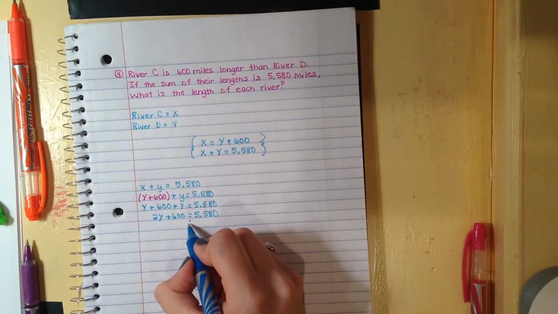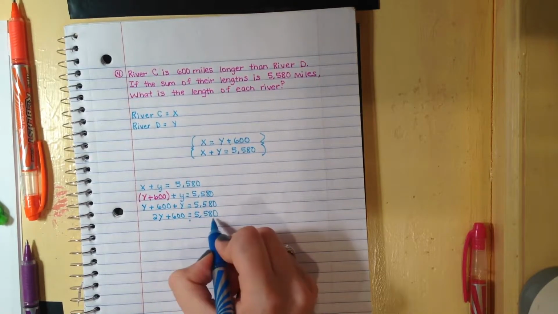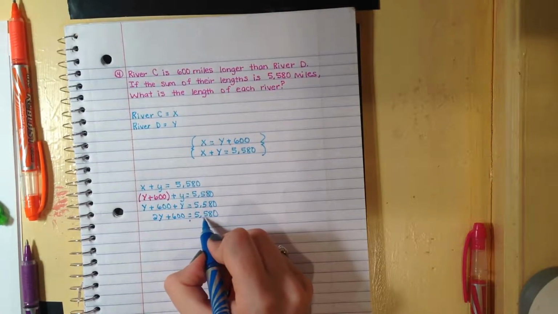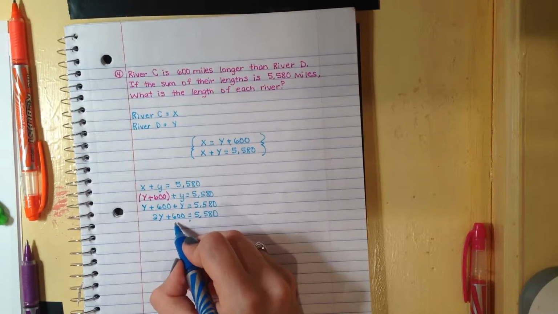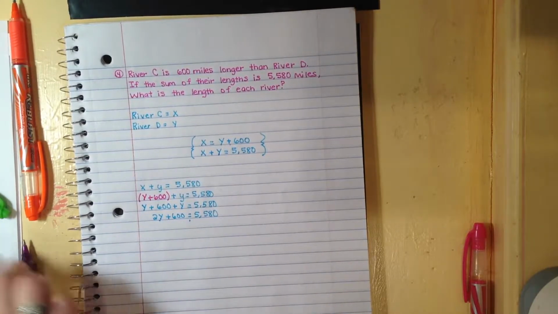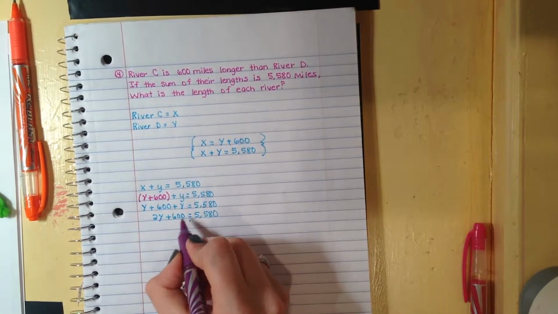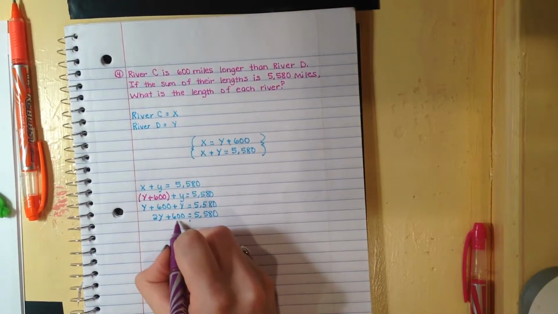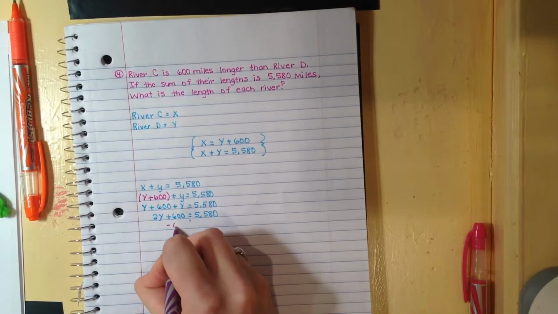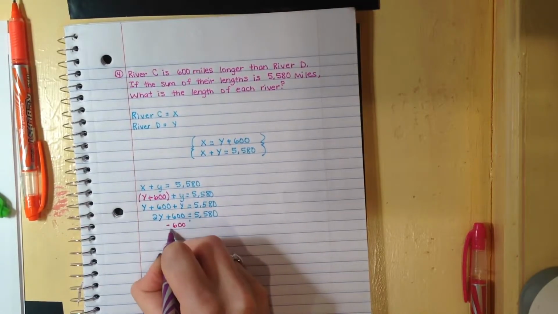So I'm moving on to step 4, which states to have the constants on the right side. Well, I see that my 5,580 is on the right side, but I notice that my constant of 600 is still on the left. So in order to move the constant of 600 to the right side, I will do the inverse of what they are doing. They're adding 600, therefore I will subtract 600.